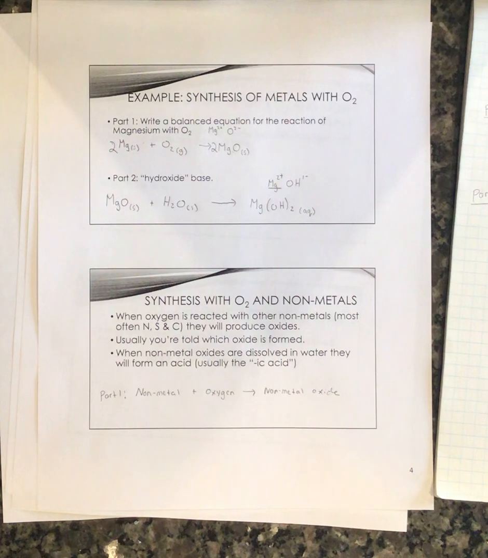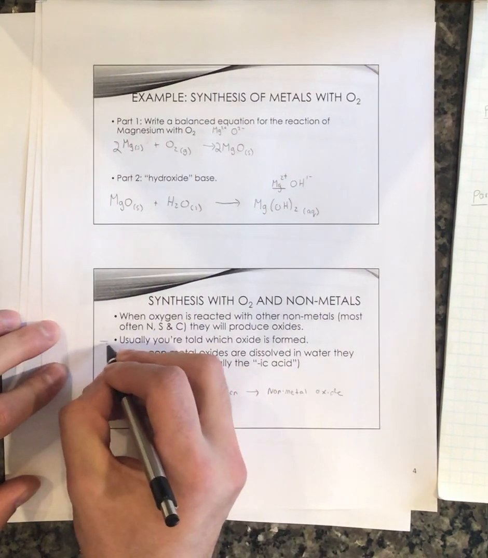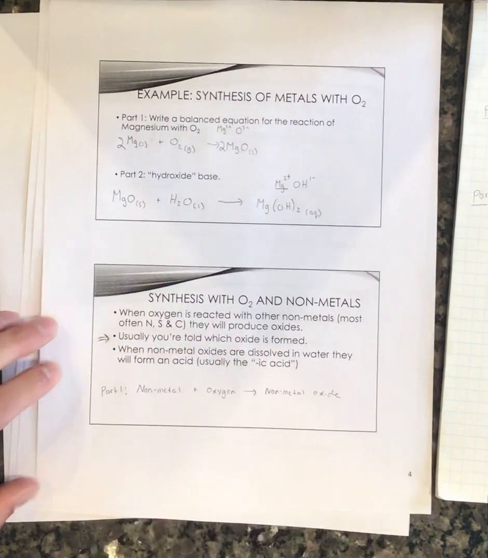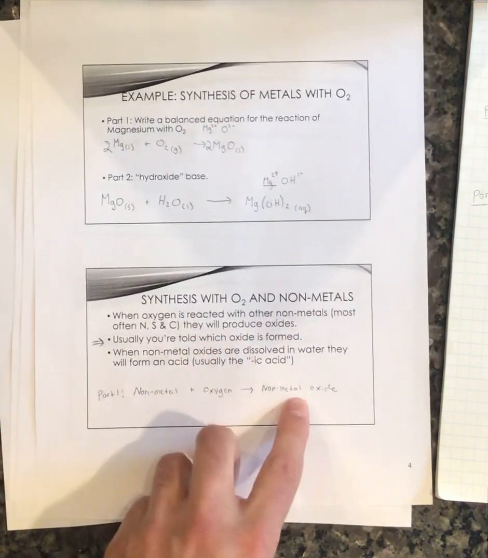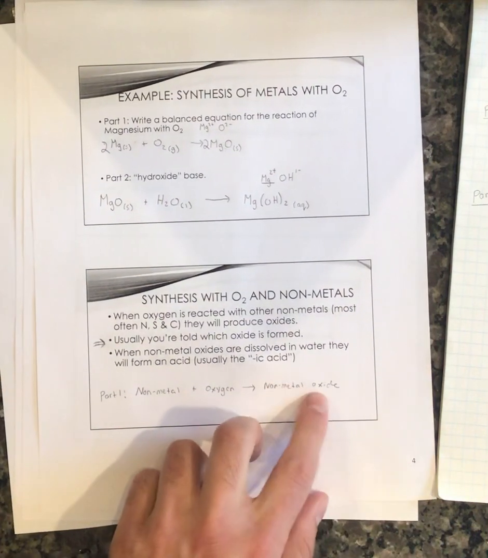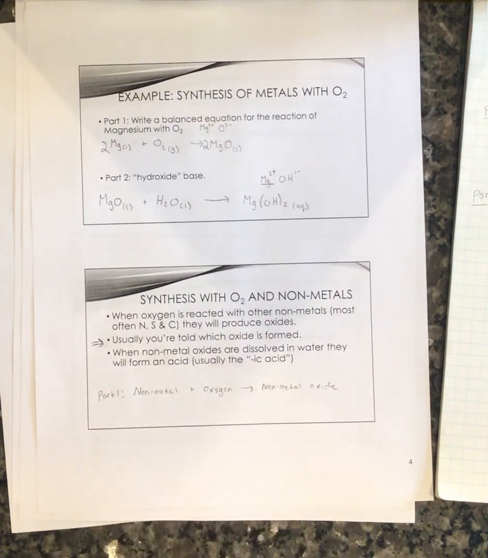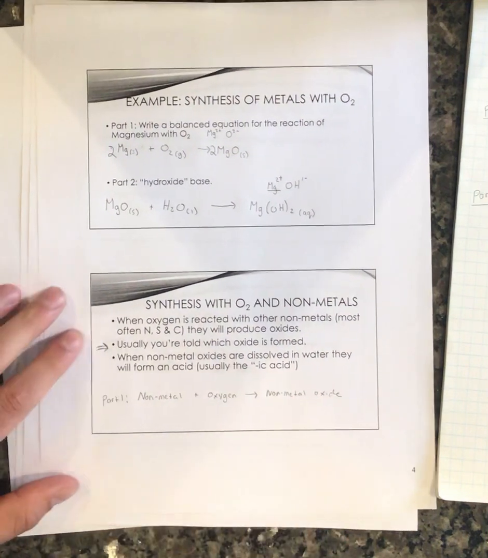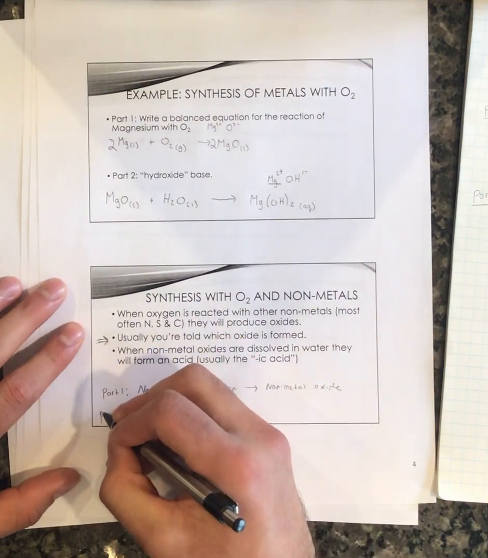And it's very similar to our last one, but instead of using a metal like magnesium or sodium, we're going to use a non-metal like carbon or sulfur. So it's the same steps. Now, one thing you will typically be told is which oxide you're forming. So if you had carbon and oxygen coming together, I would tell you which one you're making here. I would tell you if it's carbon dioxide, carbon monoxide, carbon trioxide, whatever the case is, you would need to know that information there.